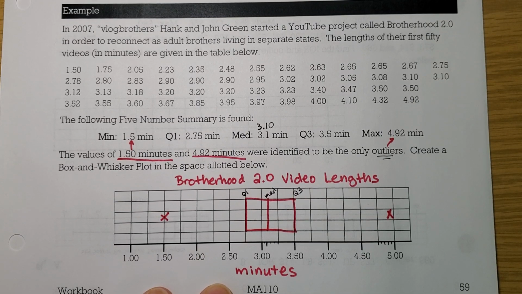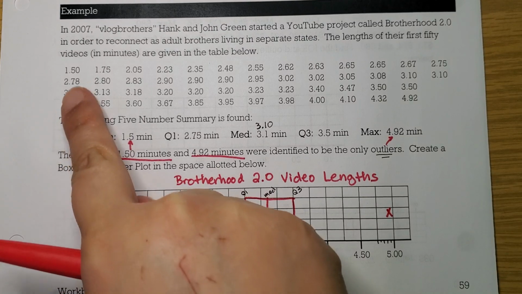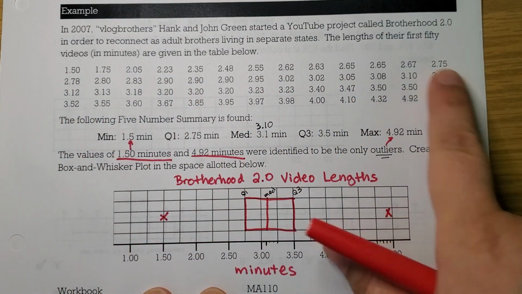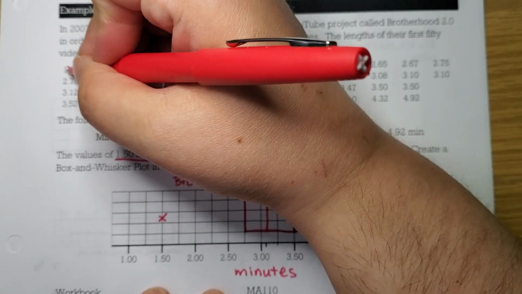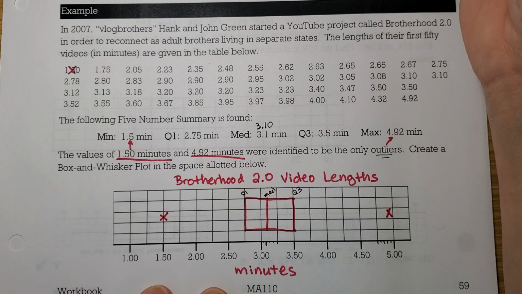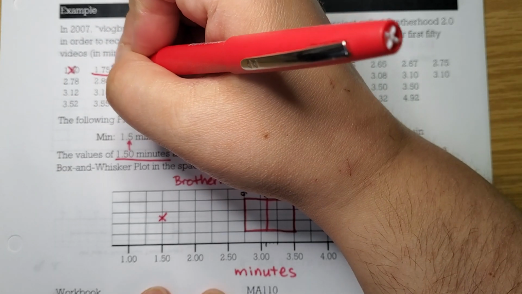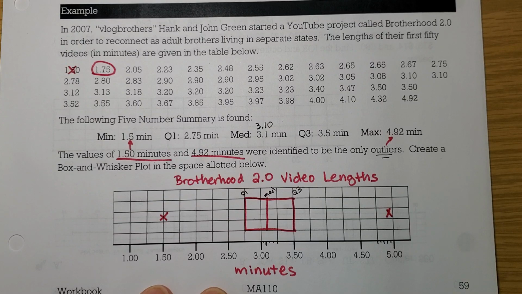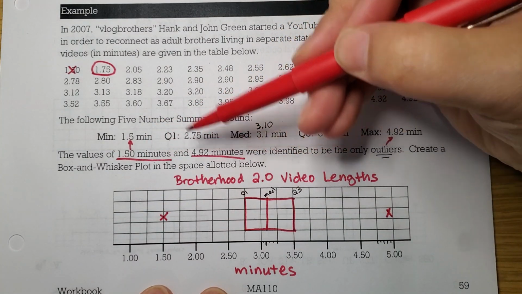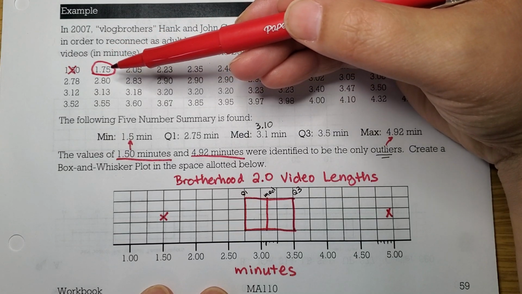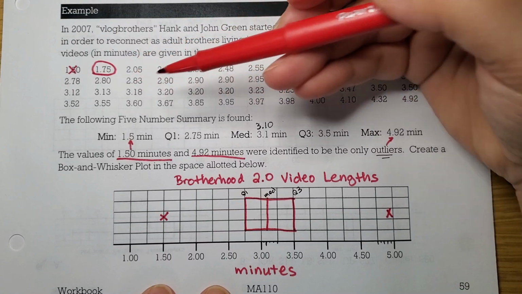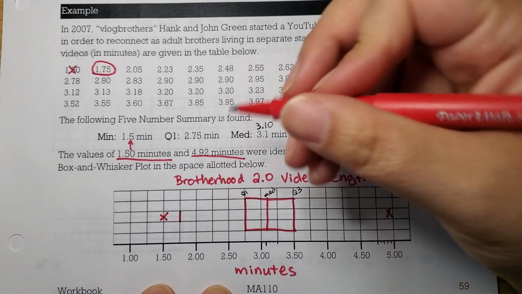Instead, what we're going to do is go up to our data set, which is presented in order, it looks like from left to right, is how they sorted these. And I want to look for the first number that is not an outlier on either end. So 1.50 was an outlier, so I'm going to X that out since we graphed it. And the next number is 1.75. They told us these were the only outliers, so I know 1.75 is not an outlier. So that's the number that I'm going to graph. So 1.75, I'm going to graph just as if it were the minimum.